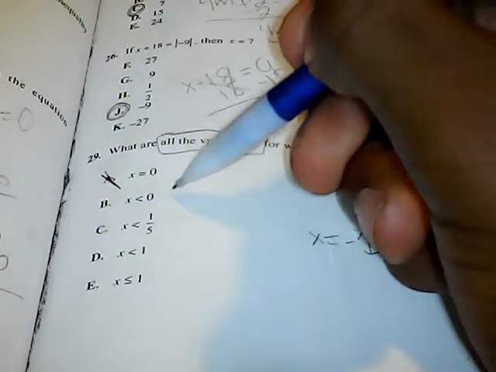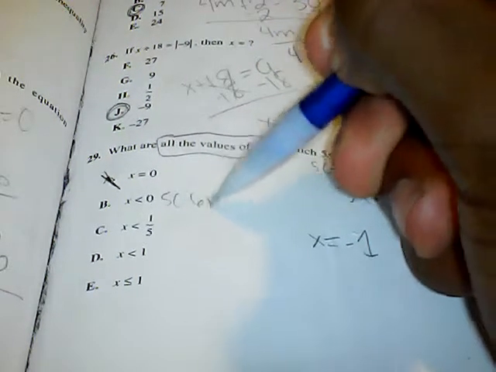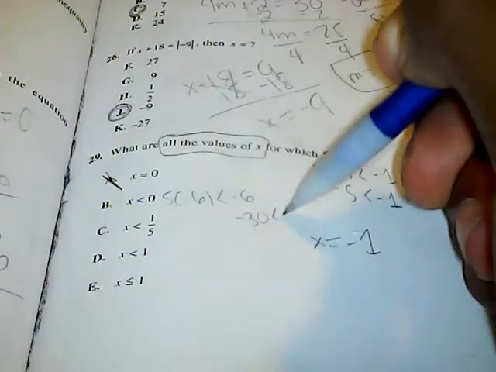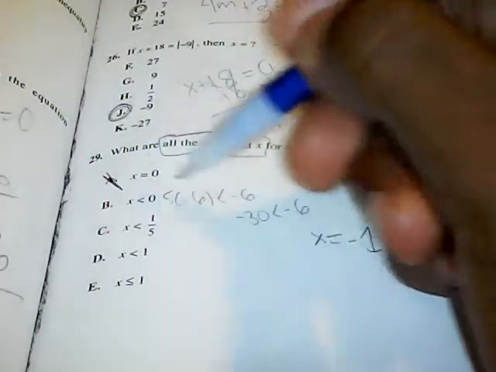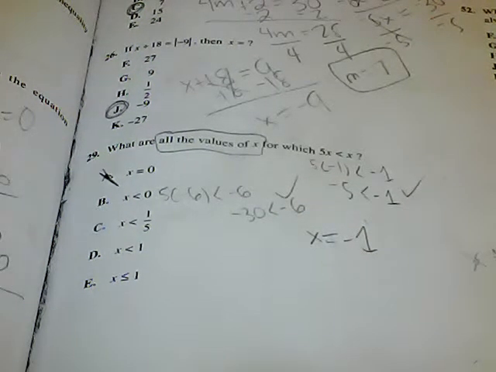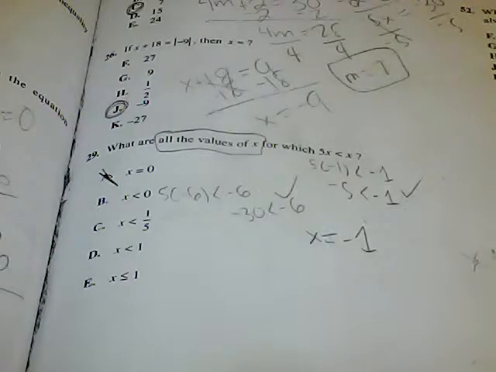Let's go with negative 6. If we plug in negative 6 for x, we get negative 30 is less than negative 6, which is in fact very true. And if we go all the way down to negative 15, we get negative 75 is less than negative 15, which is also true.